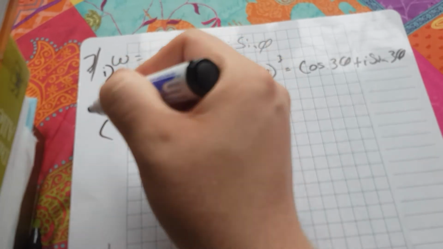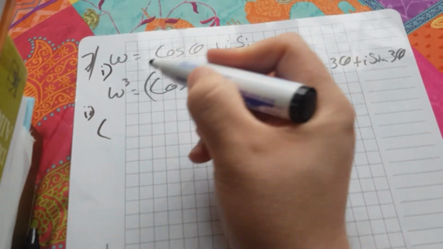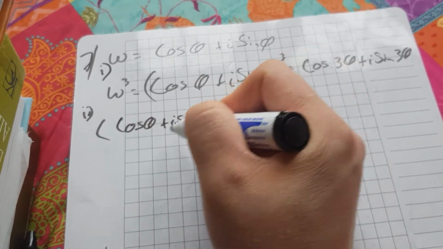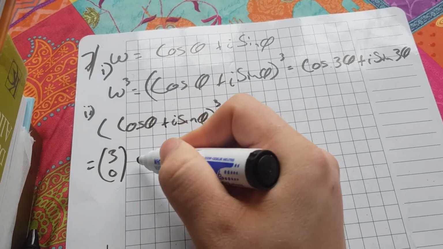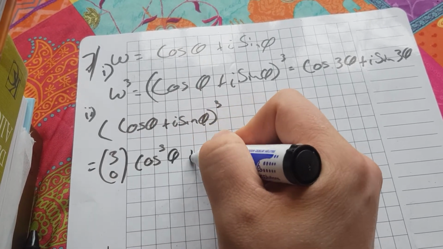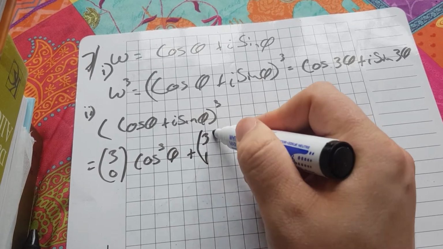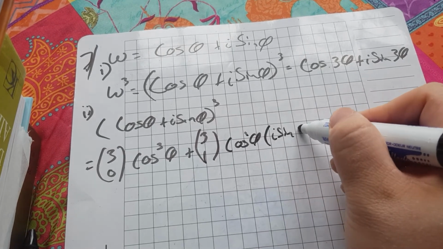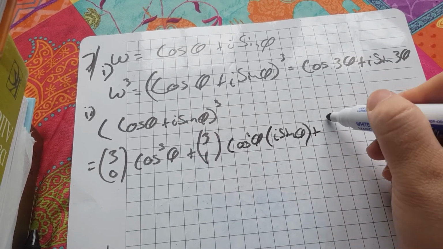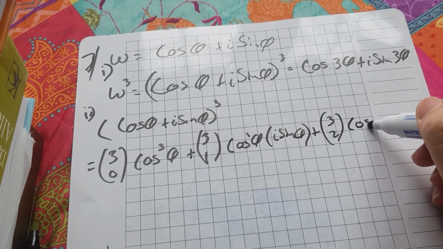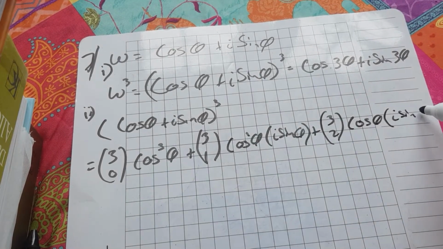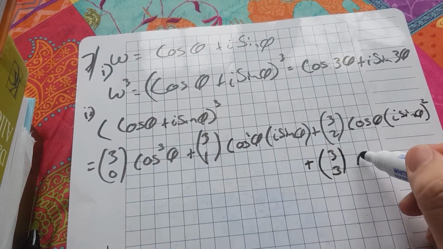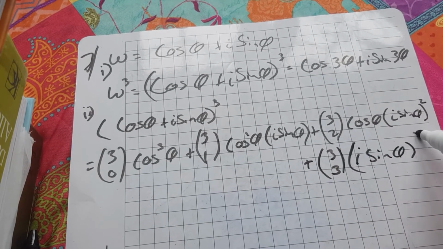Okay, that's part 1. Part 2 then is to use binomial theorem to expand it. So 3 choose 0 cosine cubed theta plus 3 choose 1 cosine squared theta i sine theta plus 3 choose 2 cosine theta and then (i sine theta) squared plus 3 choose 3 (i sine theta) cubed.